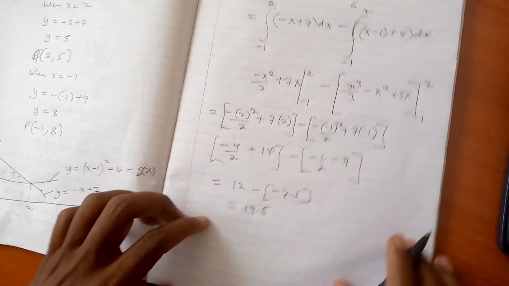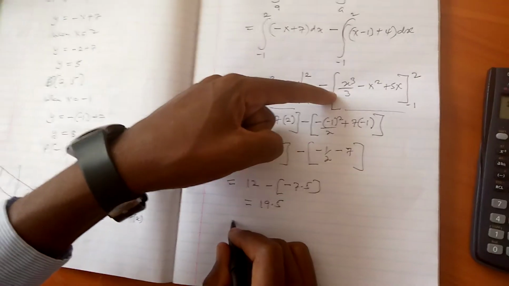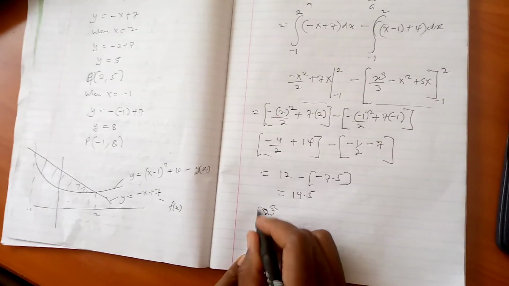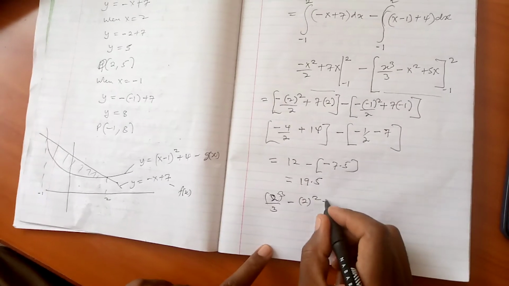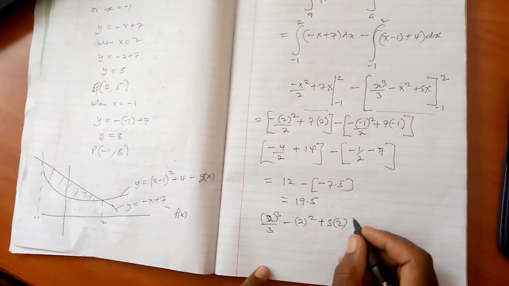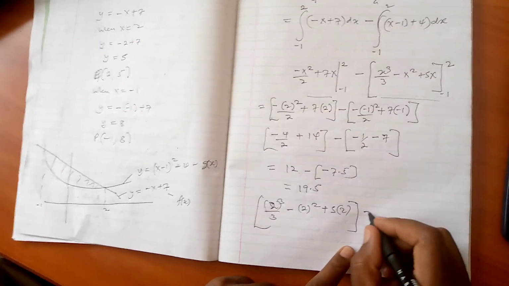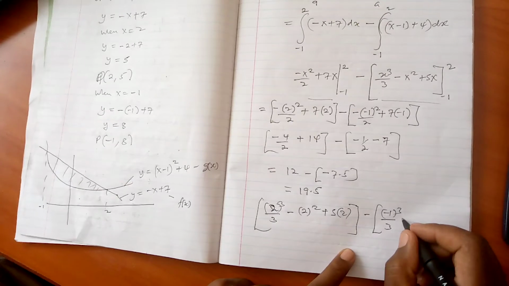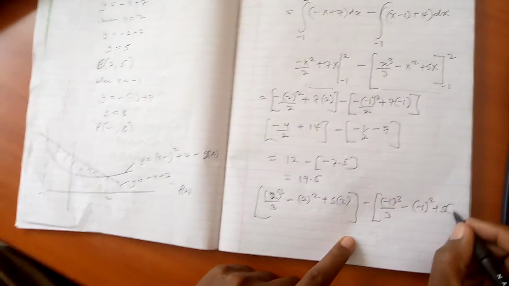Now for this other part here, substituting the upper limit of integration, we are going to have 2 cubed over 3 minus 2 squared plus 5 times 2. That is after substituting the upper limit, minus 1 cubed over 3 minus 1 squared plus 5 into minus 1.